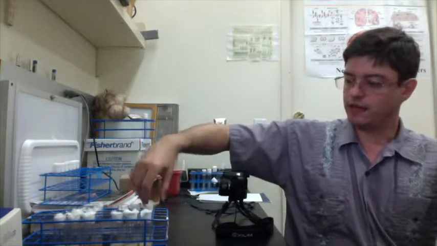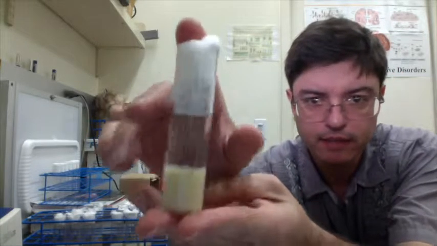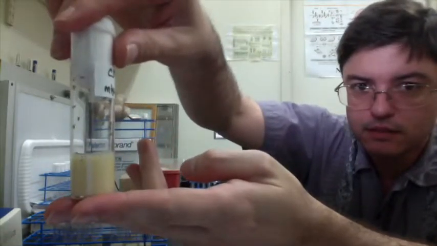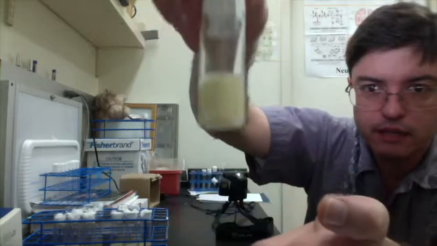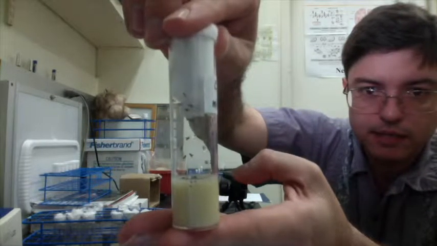The purpose of the Flytracker program is to measure the geotaxis of flies, and that is the tendency of flies in a vial to climb up the tube. You can see here they're running around. If you tap them down to the bottom, then they all start climbing up.